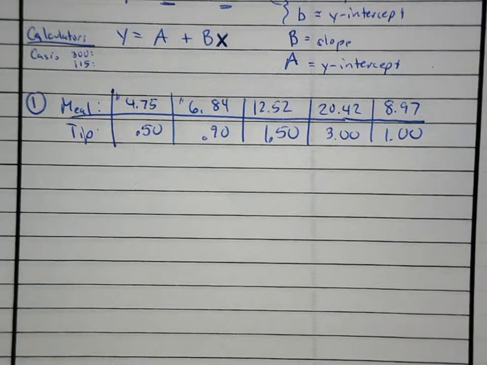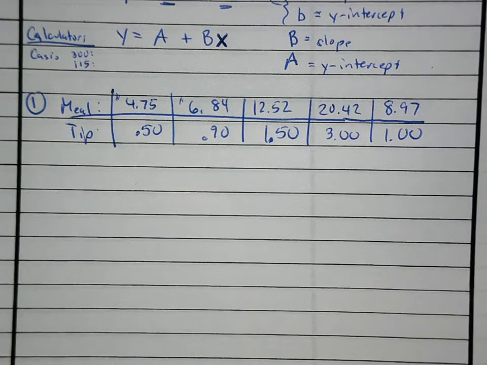What we could do is plot these and make an approximation of the line of best fit, but I don't want to do the approximation or line of best fit. I want to find the most mathematically accurate one. So what I'm going to do is find the most mathematical linear regression line that I can find. Here's how we're going to do it.